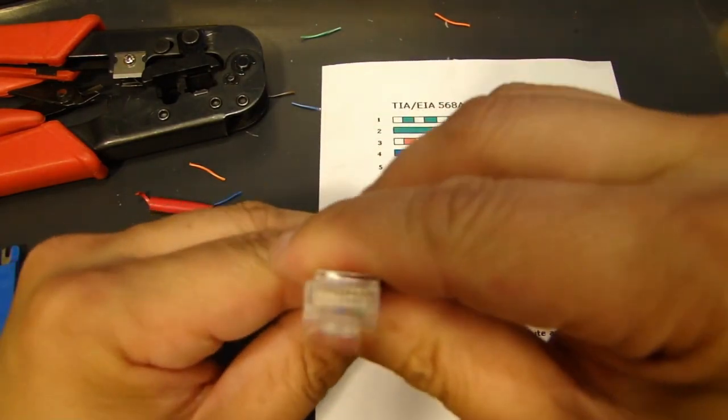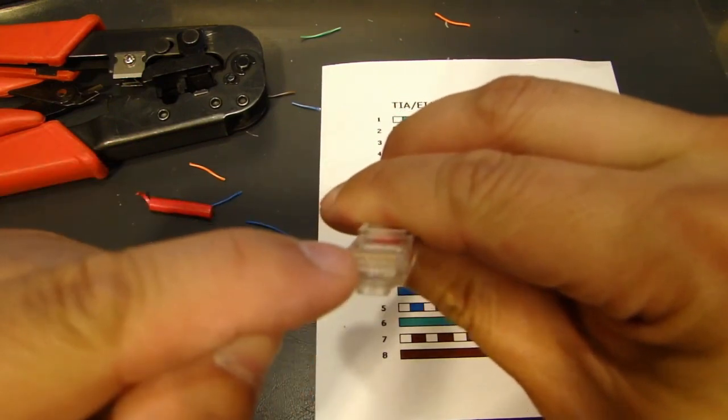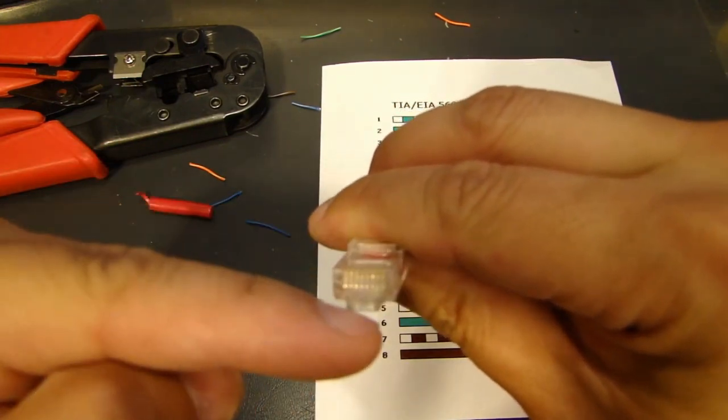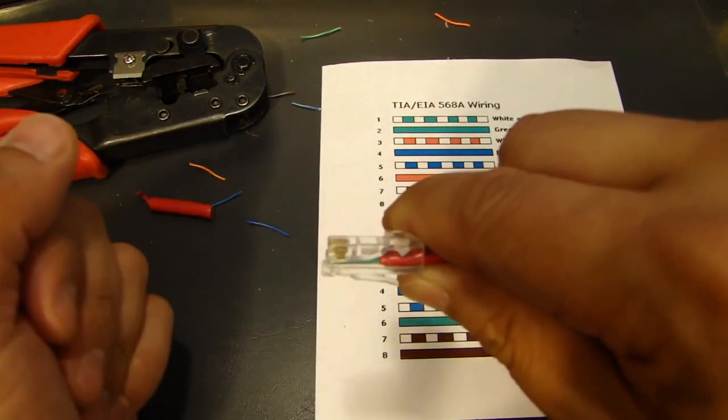So what I usually like to do is just look at the ends of it, make sure the pins are all flat. They're all crimped down. And you actually also see on the side where the middle tab is crimped down.